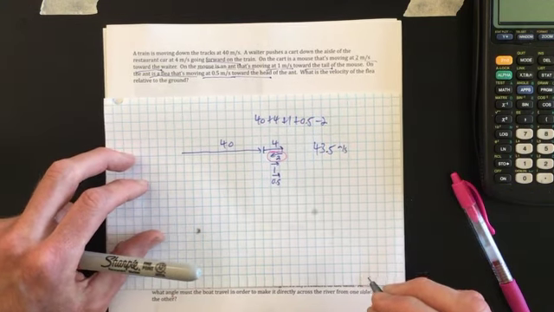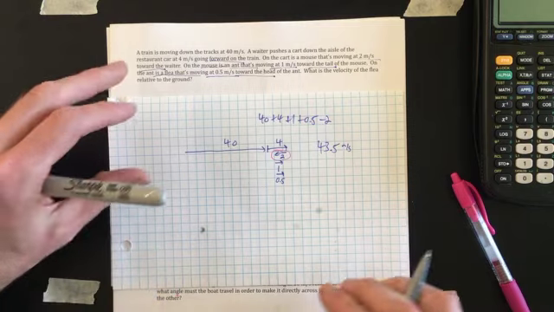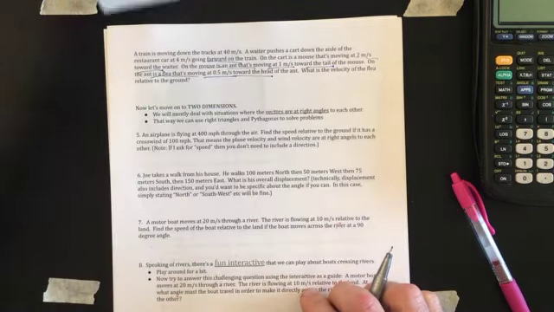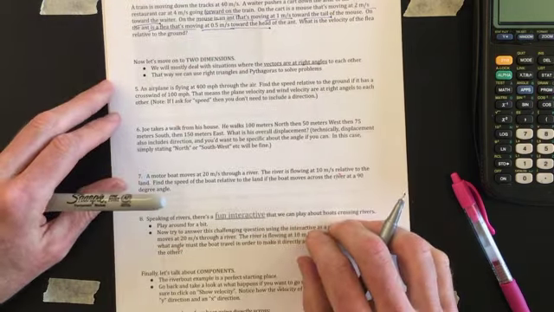You can tell me if you see me in class or something, if you got something different or if I made a mistake. But that's what I'm sticking with for now. All right, moving on to 2 dimensions.